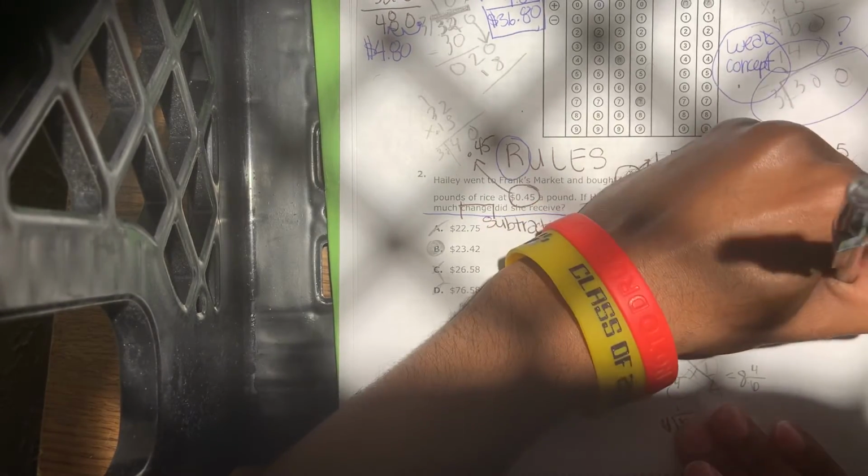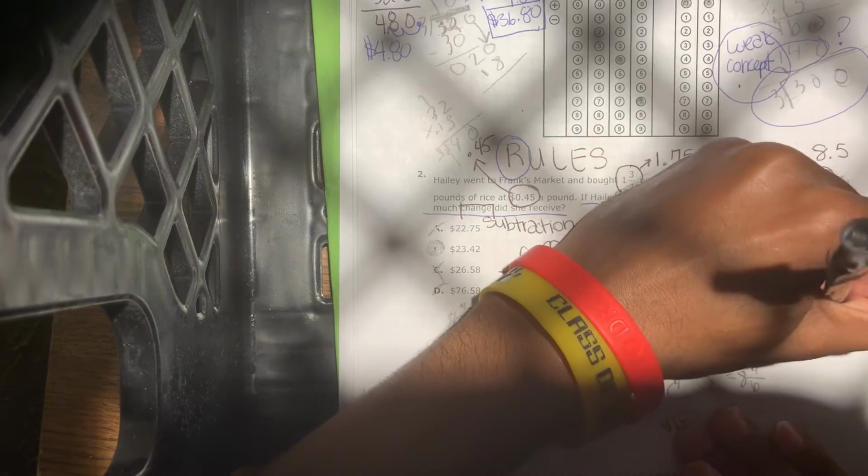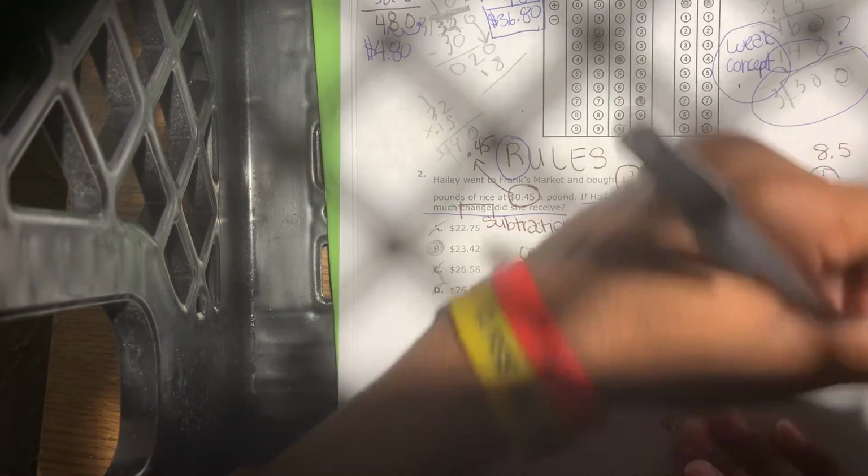Dollar sign. $0.45. All right, it's supposed to be a multiplication symbol. Okay, $0.45. Now we're gonna do $8.05 multiplied by .45.